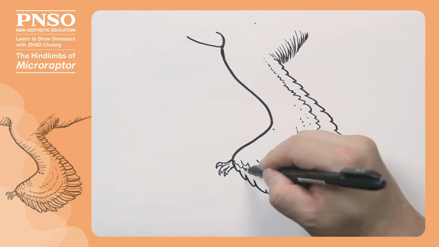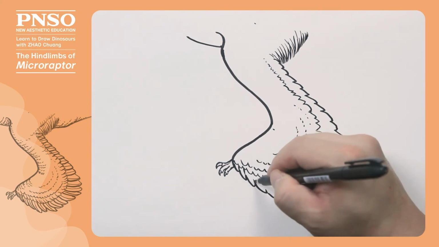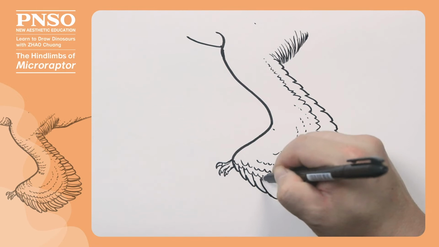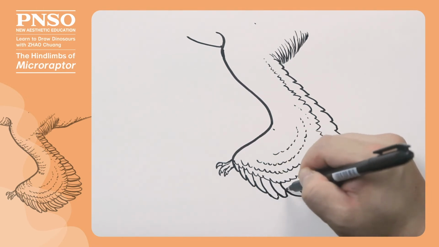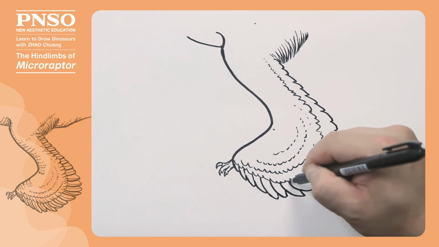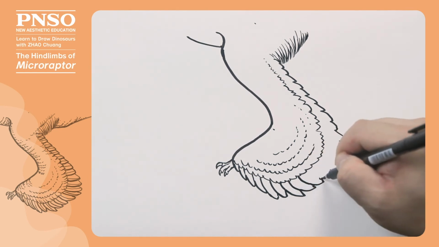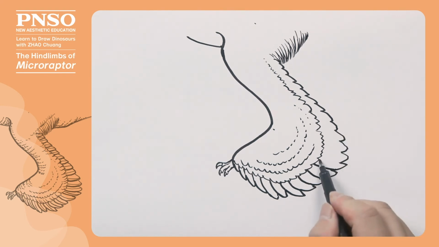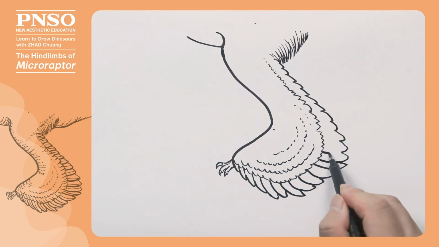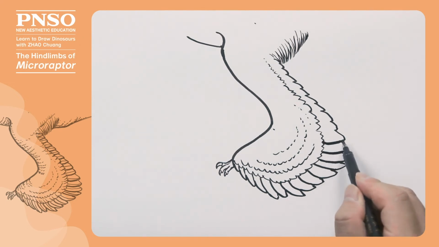Next, we draw the gaps between the longest flight feathers, with the rear ones overlapping the front ones. Draw each feather clearly.